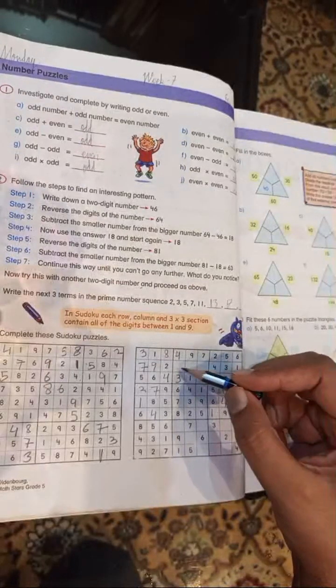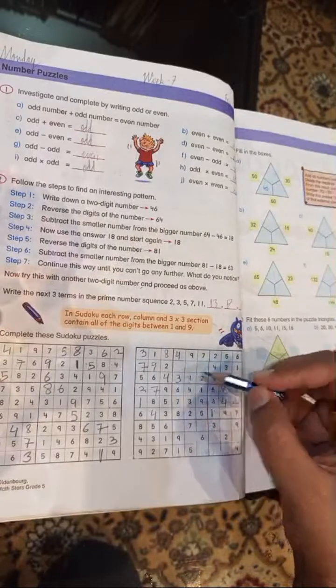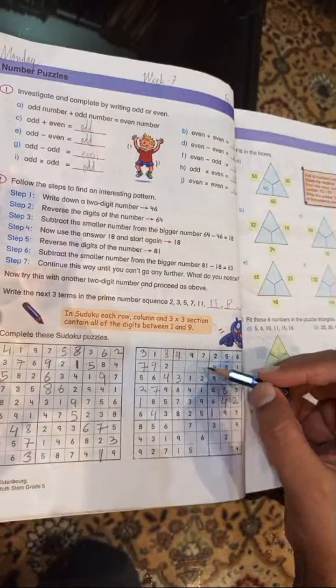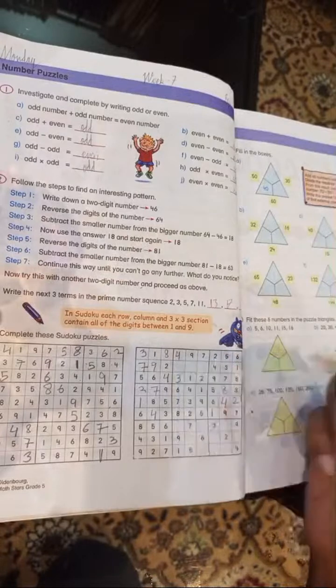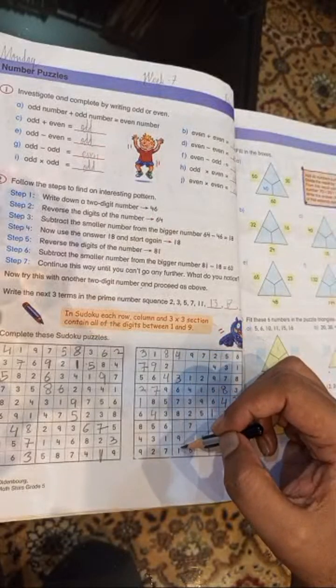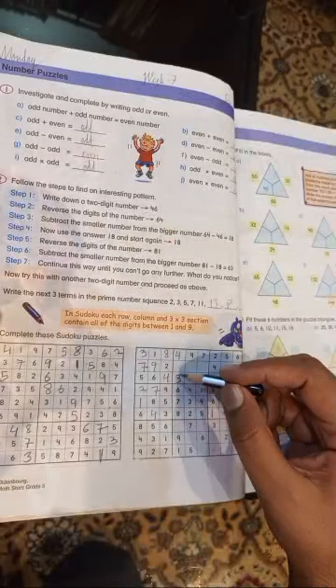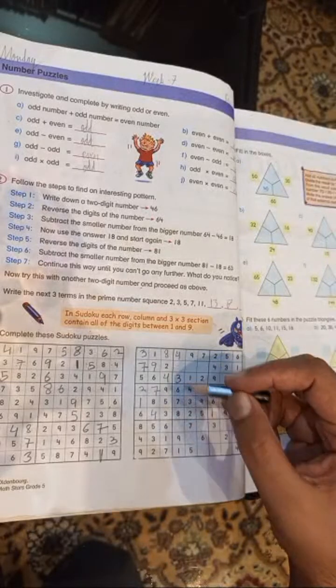Let's move on, again figure out here. For this subgrid we have three spaces left, so it is difficult to figure out which number is going to fit here. We cannot guess these three. So I am going to use this one, because this column is left with only two entries.